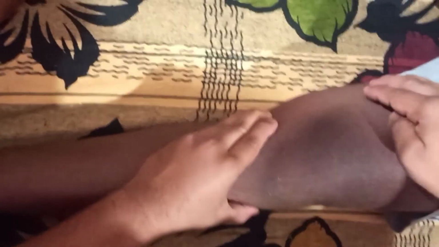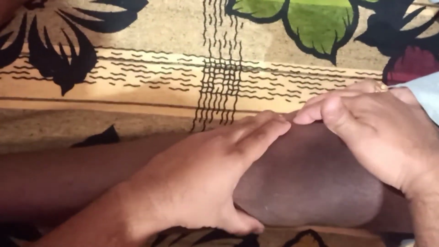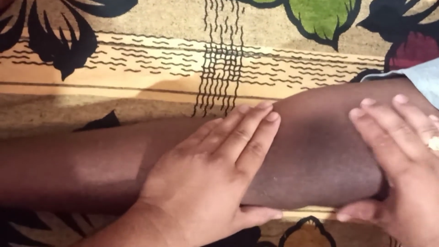Pay special attention to any areas of tenderness. Pain is a common complaint in knee problems. Now palpate the tibiofemoral joint.